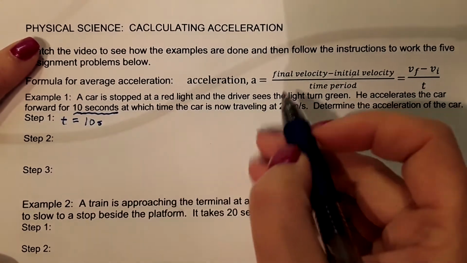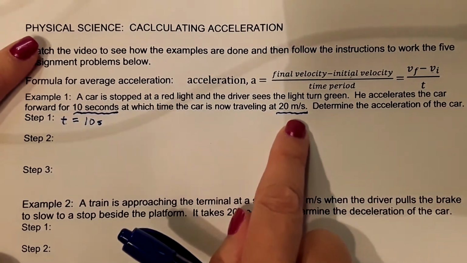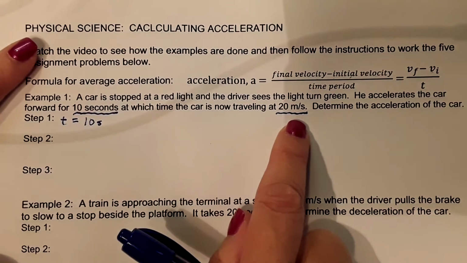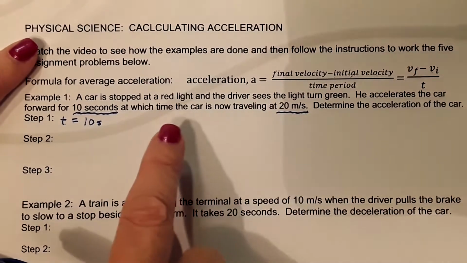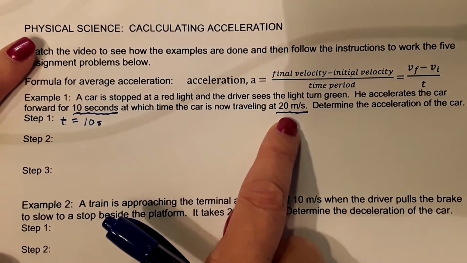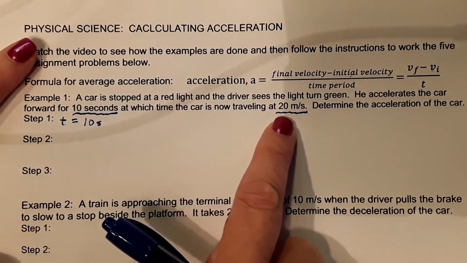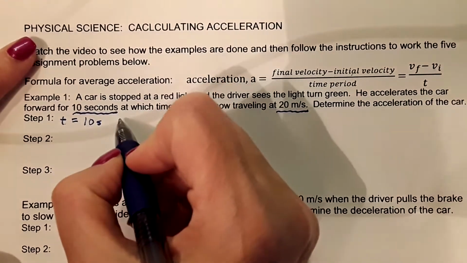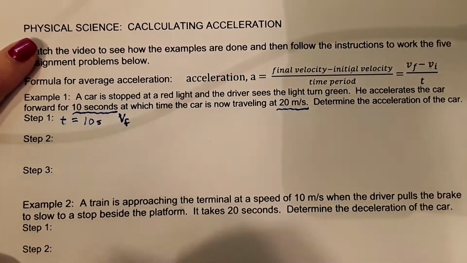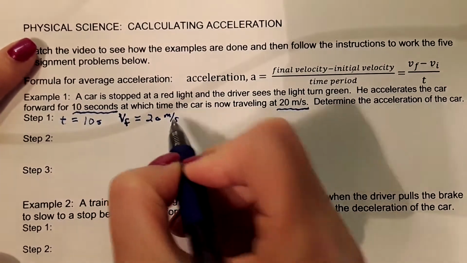Now, the other number I see right here is 20 meters per second. Now, we know meters per second is a measure of speed or magnitude of velocity. So, if the car is now traveling at 20 meters per second and it wasn't before, then this must be the final velocity. So, let's identify it. V sub F. F for final, V for velocity. Okay, and that's 20 meters per second.